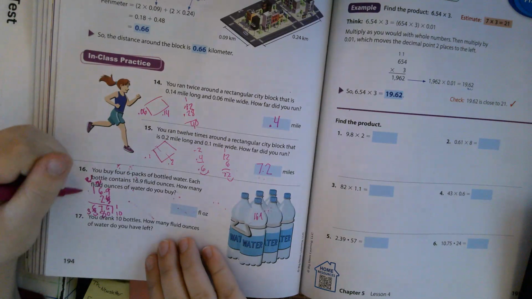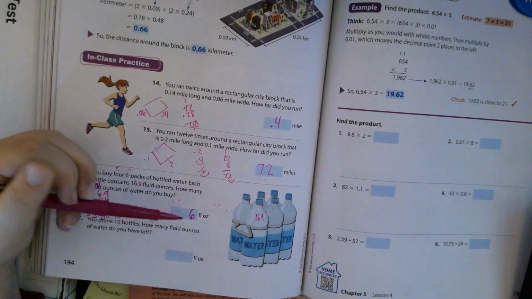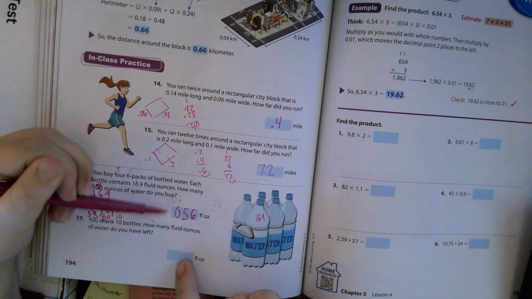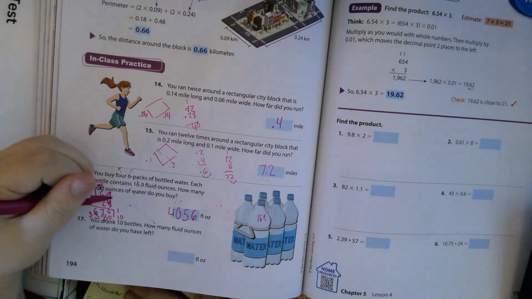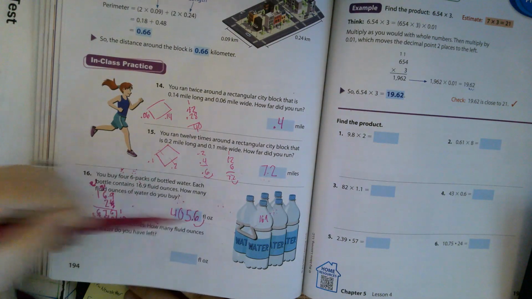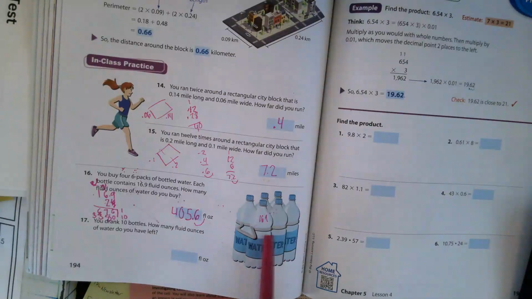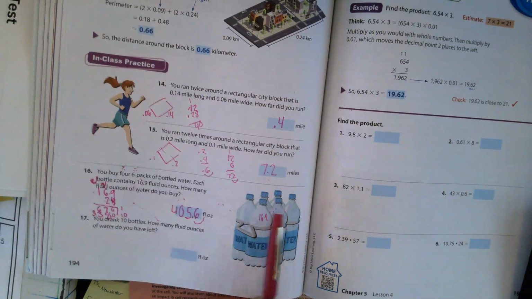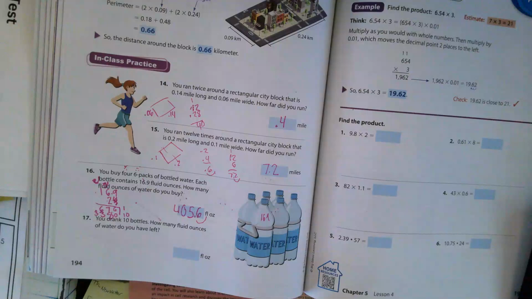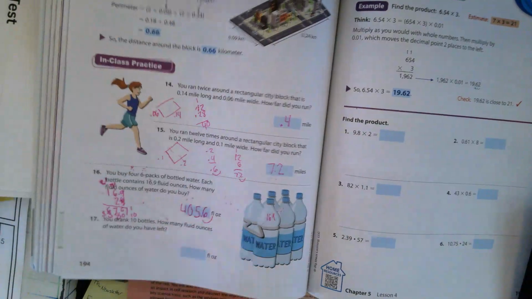And then I need to add them all up, so then I would have 6. 8 and 7 is going to be 15, carry that 1. 6 plus 4 is 10, carry that 1. And then I have 1 swoop. Should be 405.6 fluid ounces. Which makes sense. If each of these is about 20, each pack is 20, 40, 60, 80, 100, 120. And if there's 4 6-packs of them, that's 4 times 120. It's going to be 480. So, yep, we're in the right ballpark.